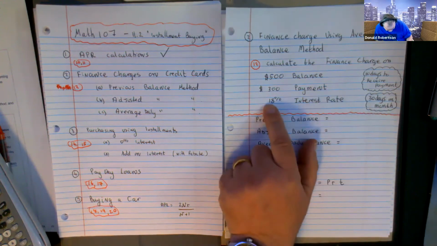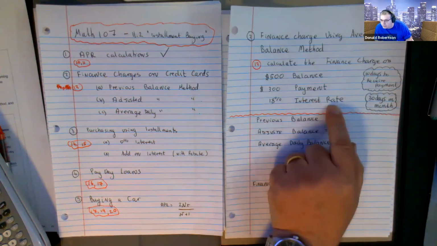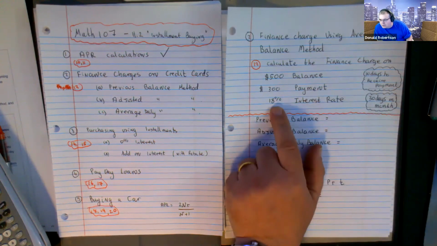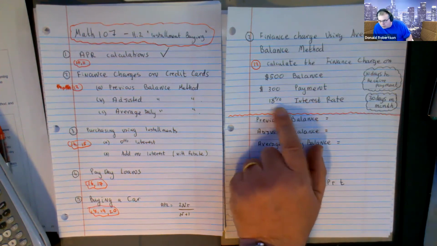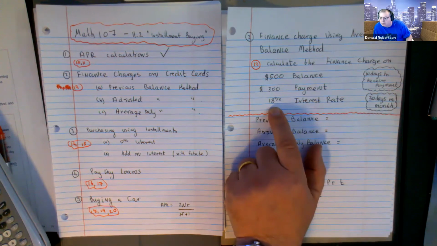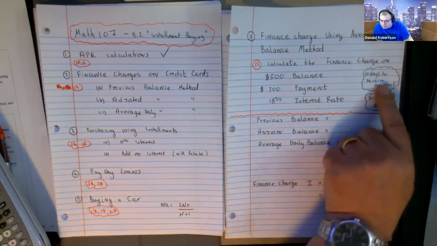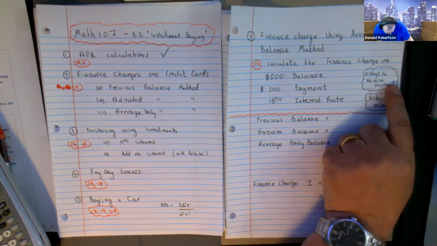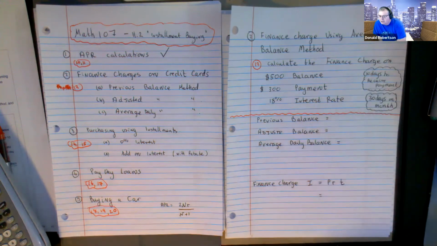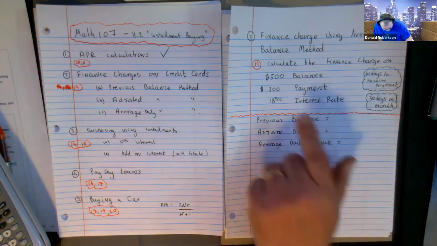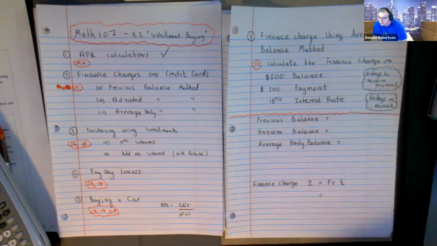The interest rate is 18%, which is not unusual. I've seen credit cards at 35%. So that is not as weird. That's pretty good, actually, in the big scheme of things. Now, in this story, they tell you there's a thing called a 10-day payment or grace period. Essentially, you get 10 days before that payment actually kicks in.